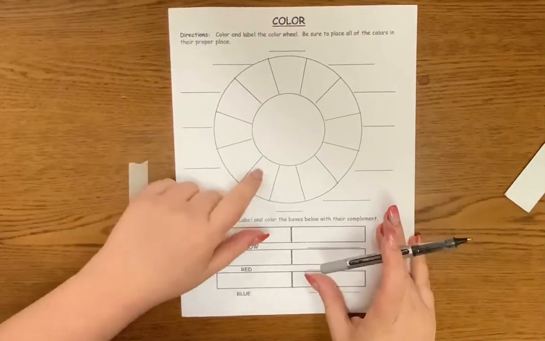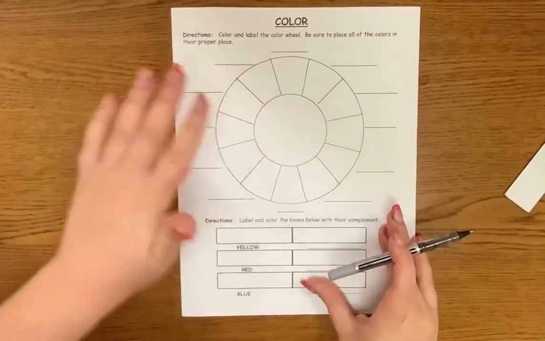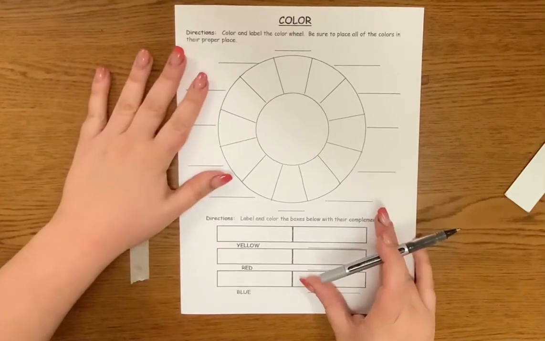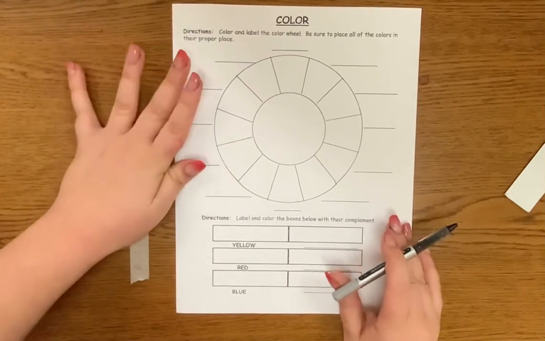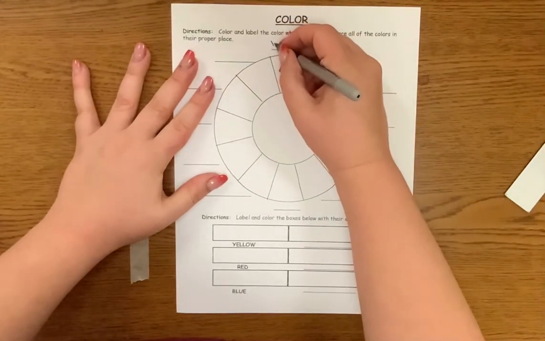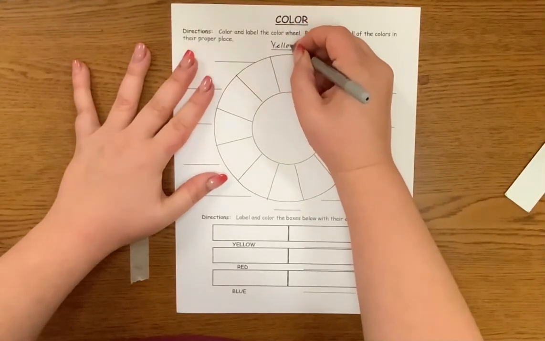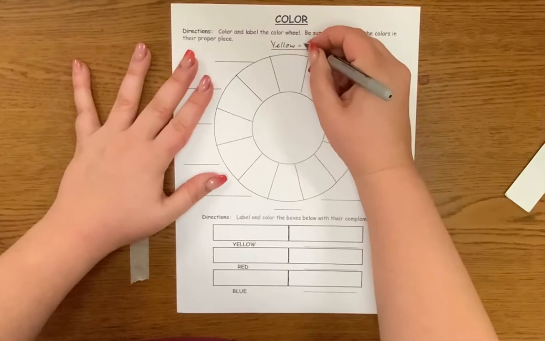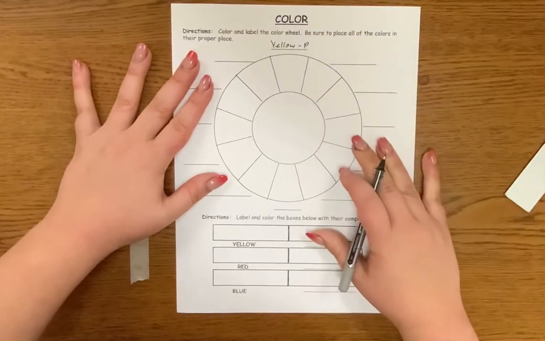I'm going to go over the color wheel with y'all. Okay, so first thing I'm going to do is label it. I'm going to start with my primary colors, and I'm going to start with my lightest primary color at the top, which is yellow. Then I'm going to put P for primary because it's one of the primary colors.